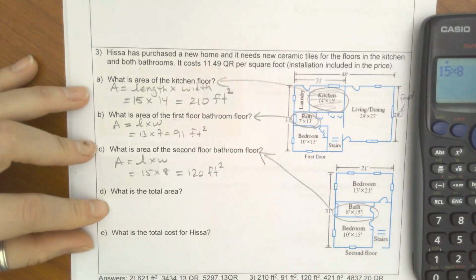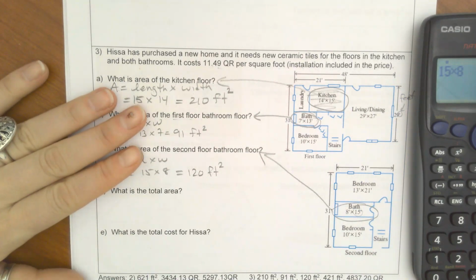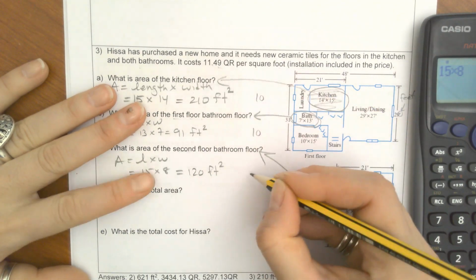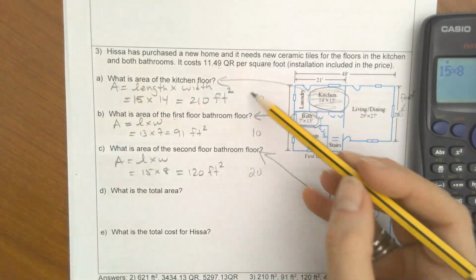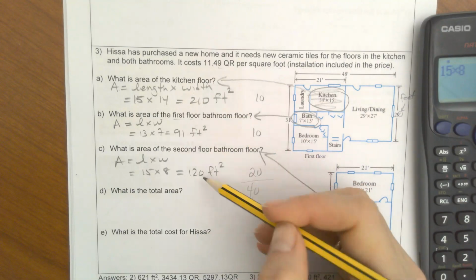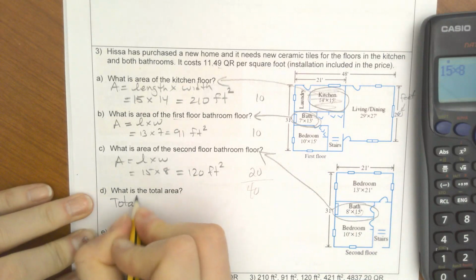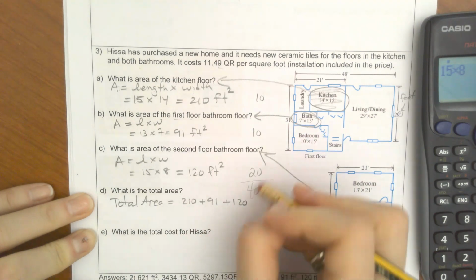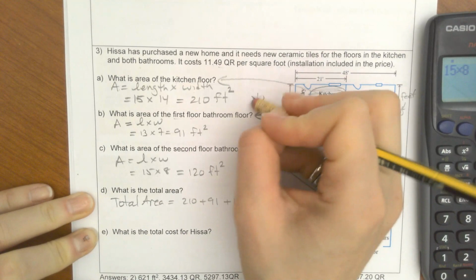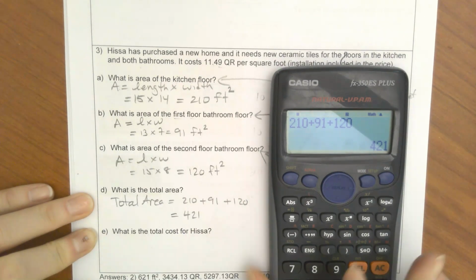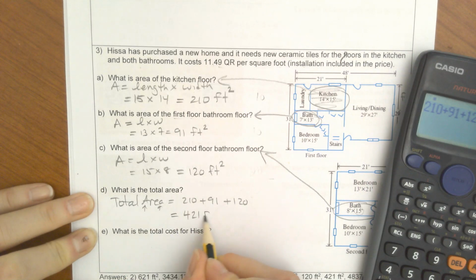Now it says, what's the total area of all 3 rooms? So if this area was, I don't know, 10 feet squared, and this was 20, what's the total area of that? Well, I just add that up and it would be 40. We're just going to add them up. So the total area equals 210 plus 91 plus 120. How much is that? And because it's area, 2 A's, it's feet squared.